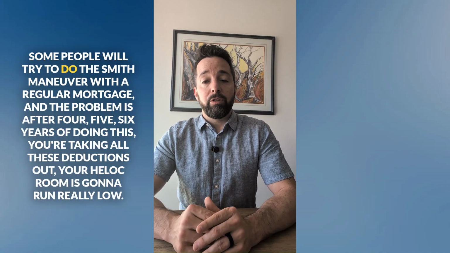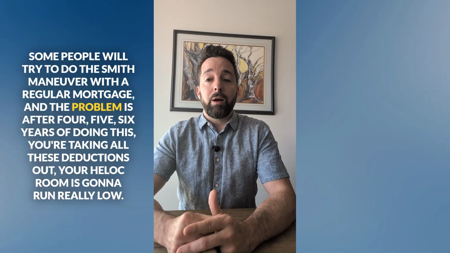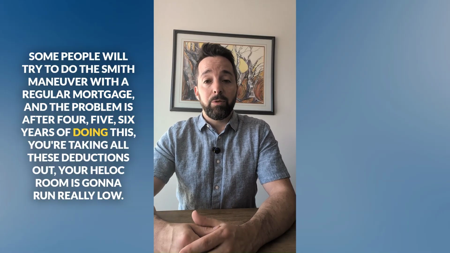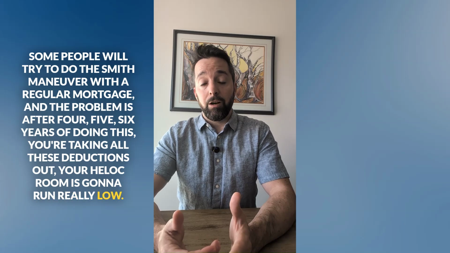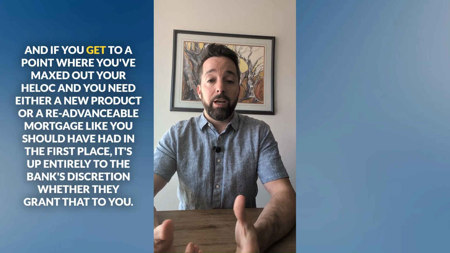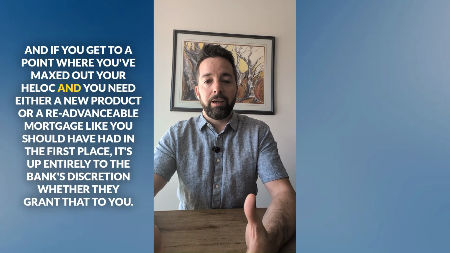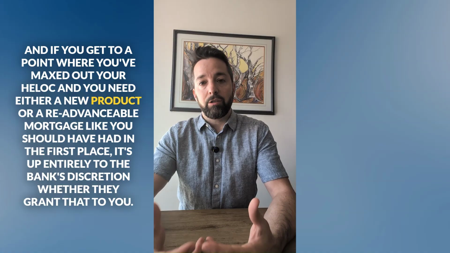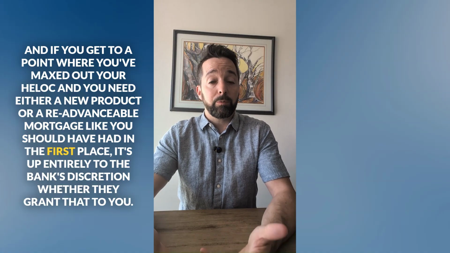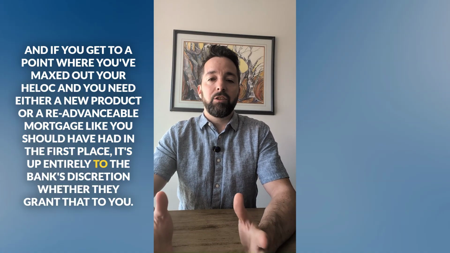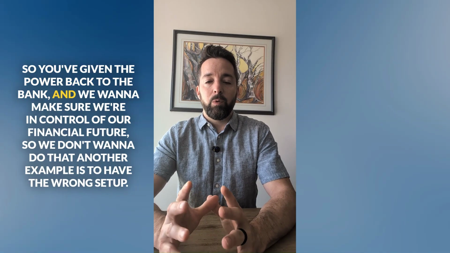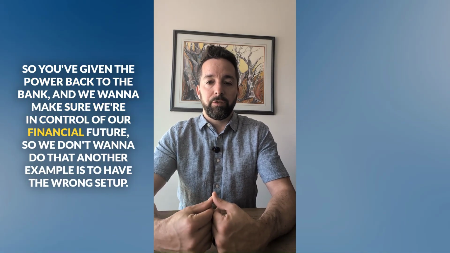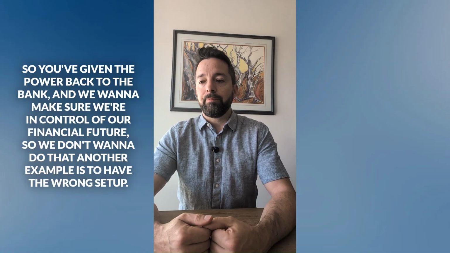Some people will try to do the Smith Maneuver with a regular mortgage, and the problem is after 4, 5, 6 years of doing this, you're taking all these deductions out, your HELOC room is going to run really low. And if you get to a point where you've maxed out your HELOC and you need either a new product or a readvanceable mortgage like you should have had in the first place, it's up entirely to the bank's discretion whether they grant that to you. So you've given the power back to the bank, and we want to make sure we're in control of our financial future. So we don't want to do that.